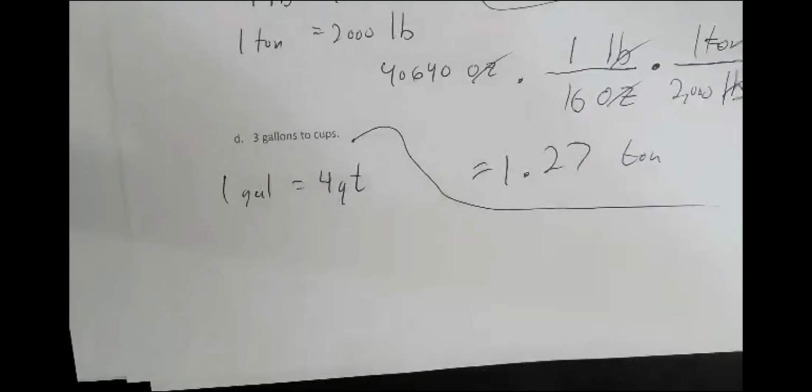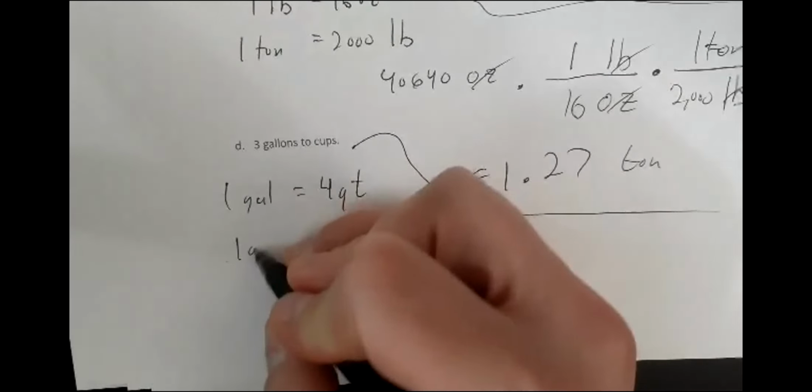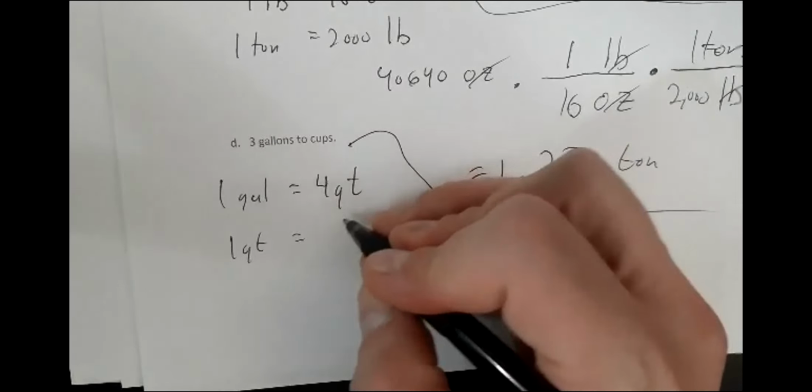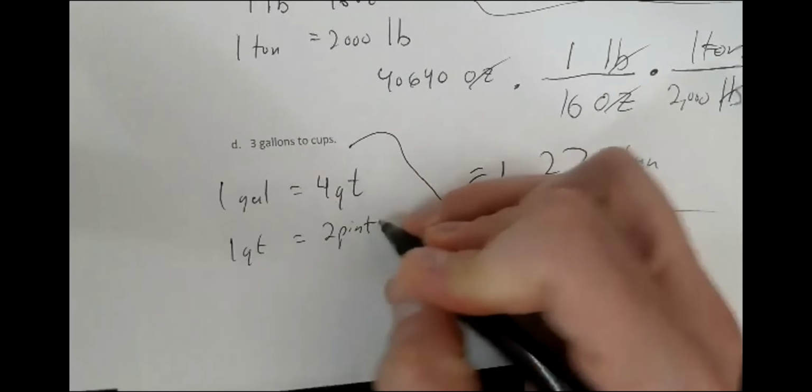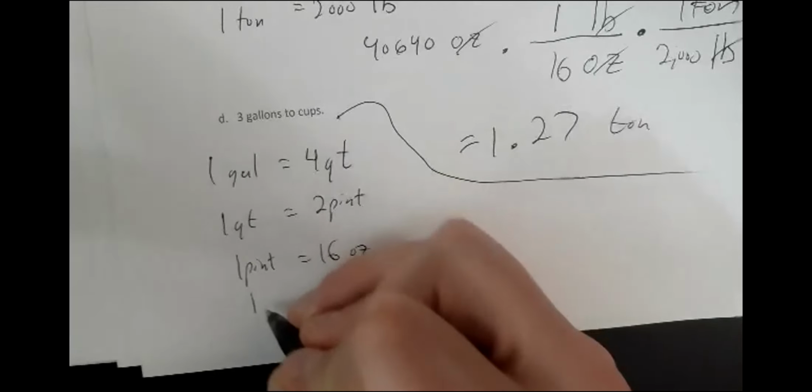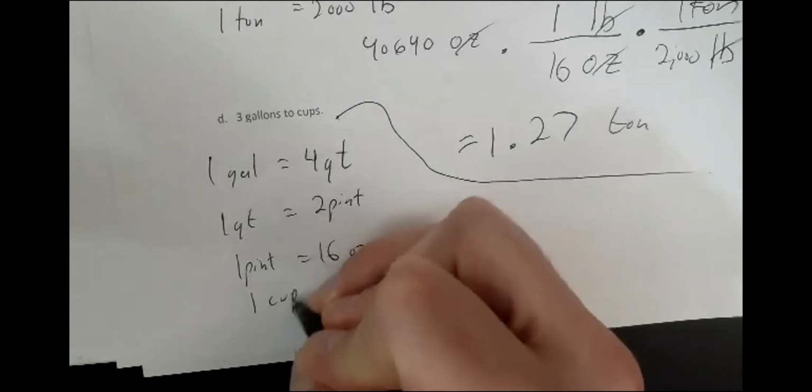So they do give us 1 gallon is 4 quarts. 1 quart is 2 pints. 1 pint is 16 fluid ounces. And we know 1 cup is 8 ounces.